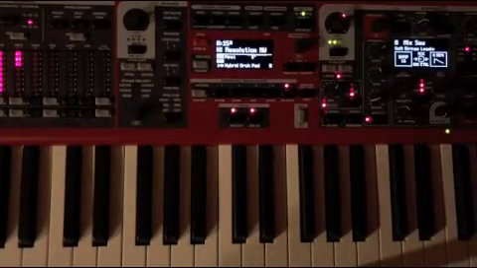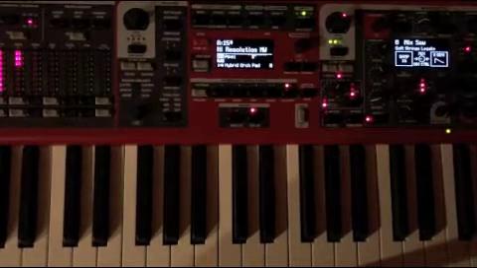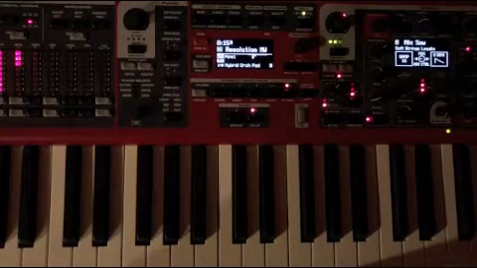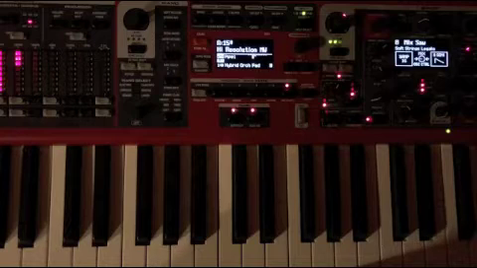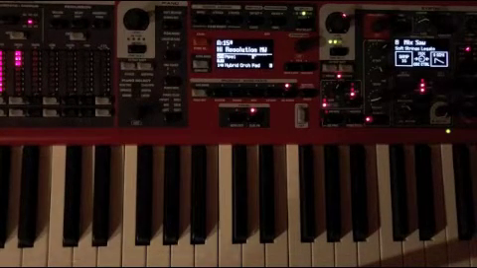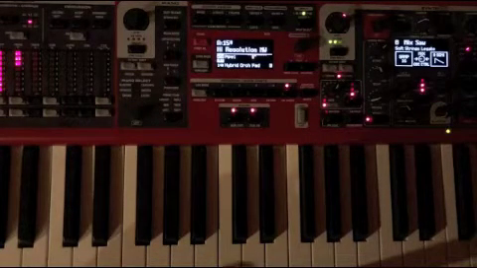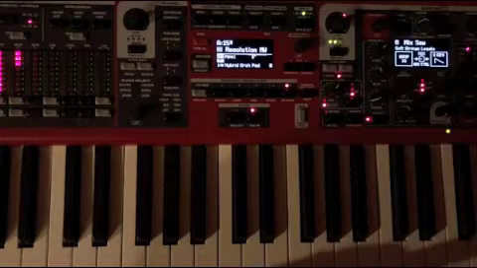All right, we're going to look at list mode on the Nord Stage 3. This is different than anything that was on the Nord Stage 2, and it replaces some of the buttons that were on the Nord Stage 2 and allows us to kind of see in a quicker fashion what our options are. So we have list mode options in 3 sections of the keyboard.